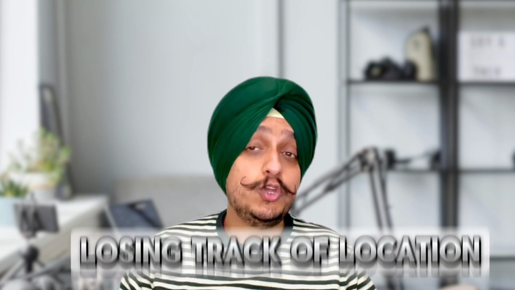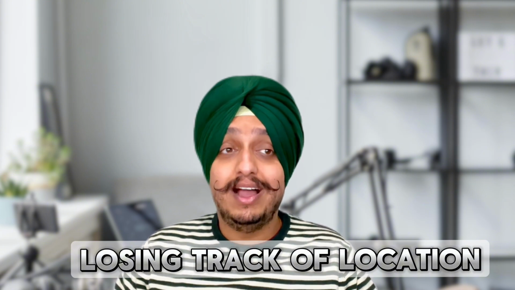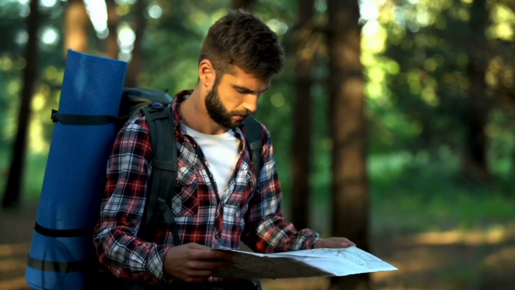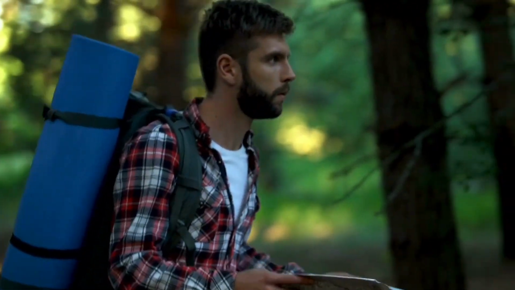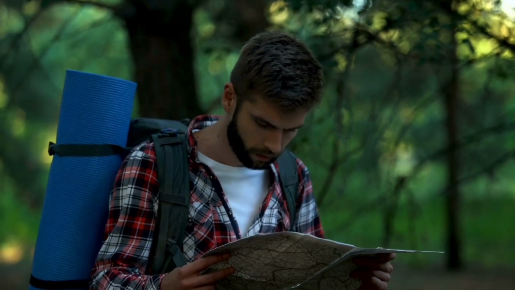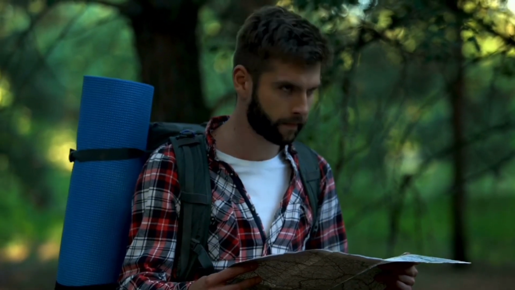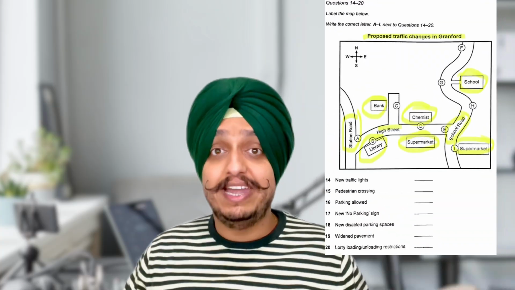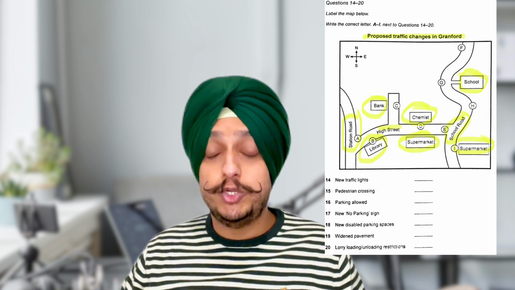The next one is losing track of location. I can't stress how important it is to keep track of the location. Losing track of your current location or orientation on the map can cause confusion when following directions or marking answers. So use landmarks and directional cues to maintain spatial awareness throughout the task, so you exactly know where you are in the task. That's why I always say you need to put yourself in the task.